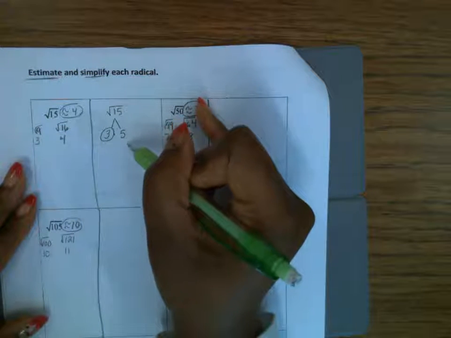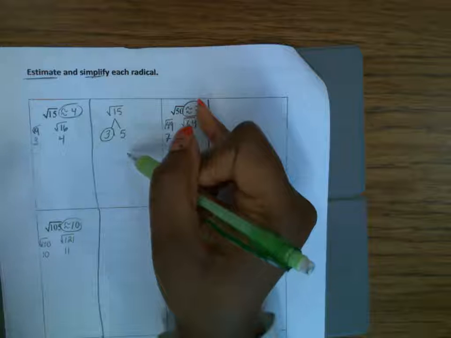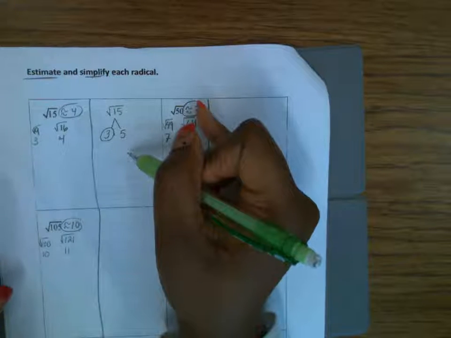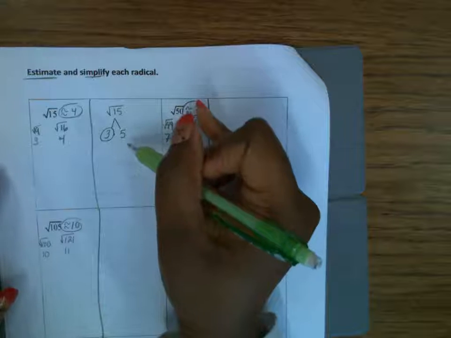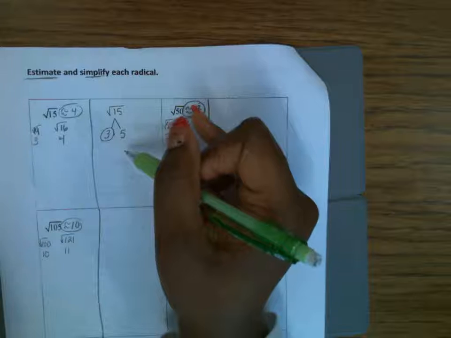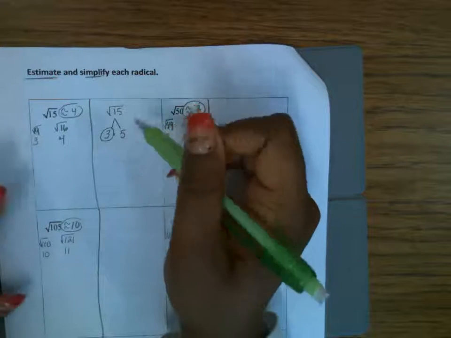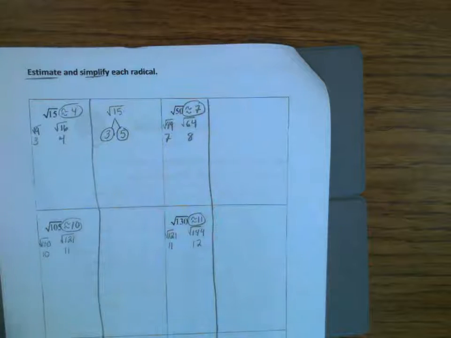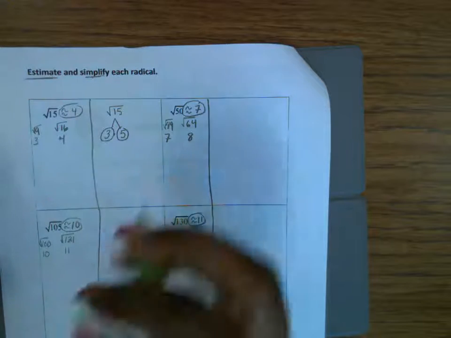5. We think, what two numbers can be multiplied to give us 5 without using 1? And we don't have any, because 5 is also prime. It only has 2 factors, 1 and itself, 5. So circle it. Any questions about how we drew the prime factorization for this problem?